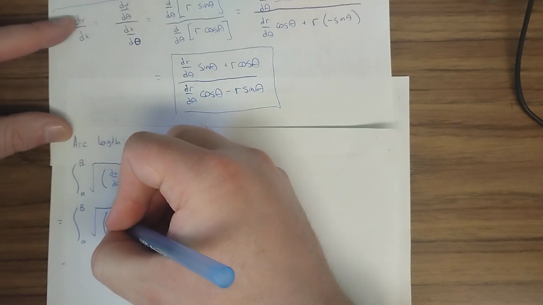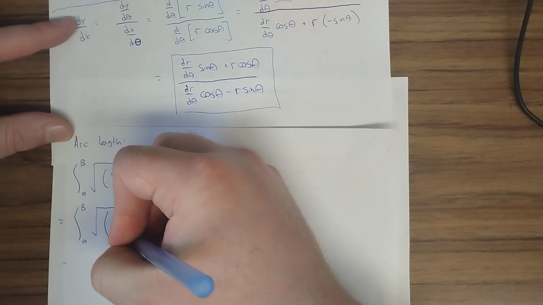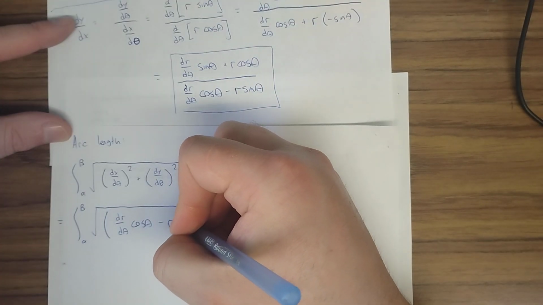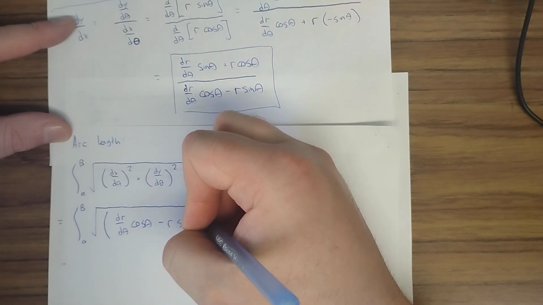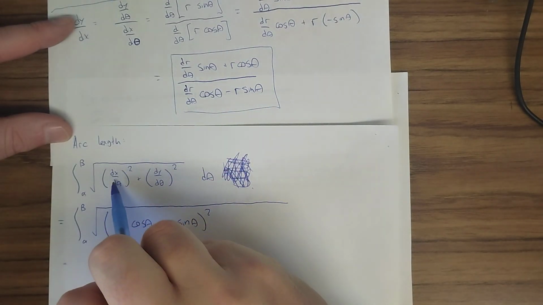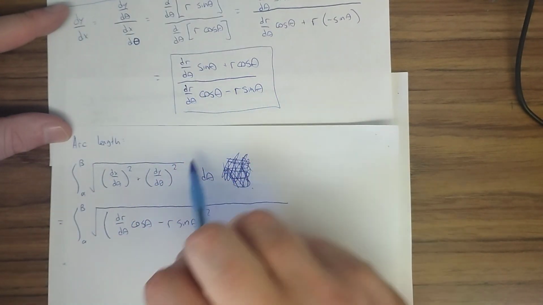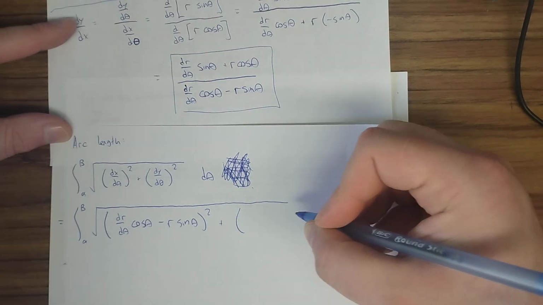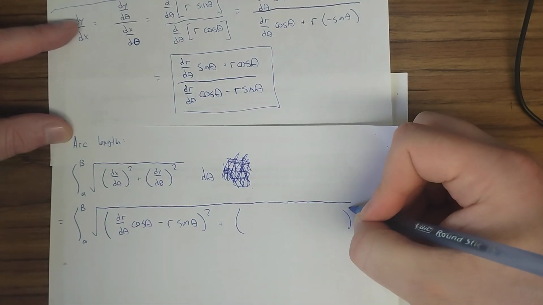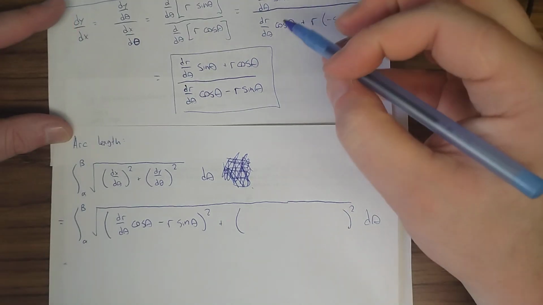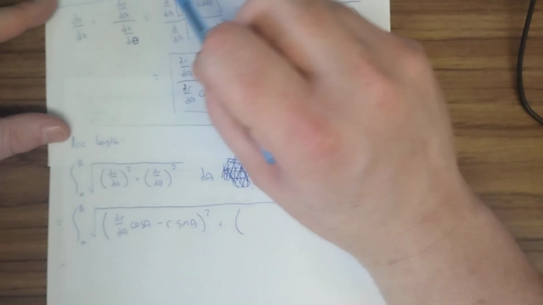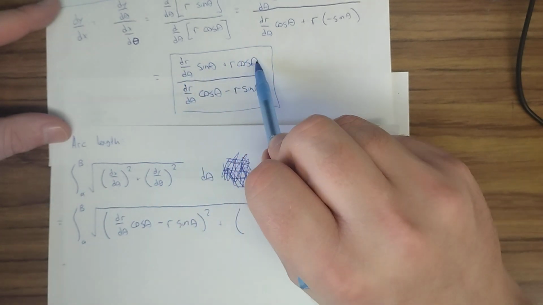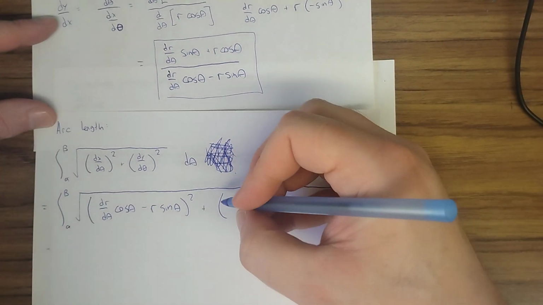So dx over d theta is that, so I wrote that there. dy over d theta is the top of this fraction, so I'm going to copy this down here.